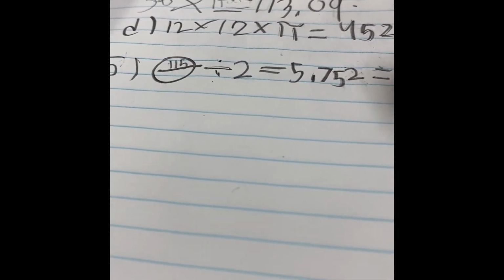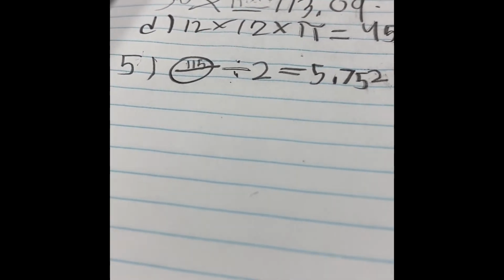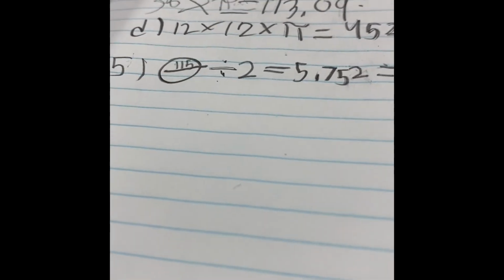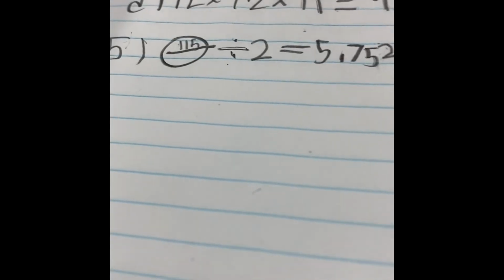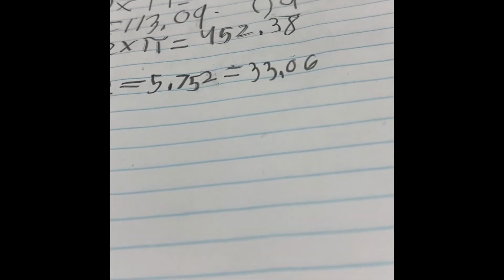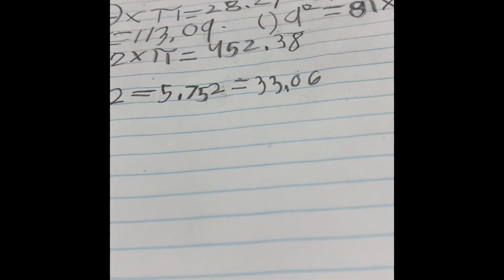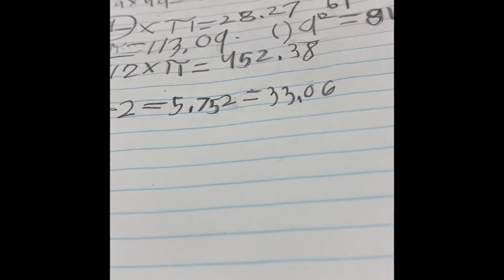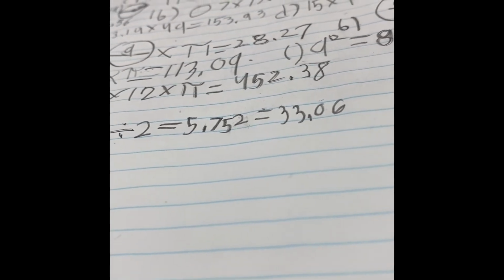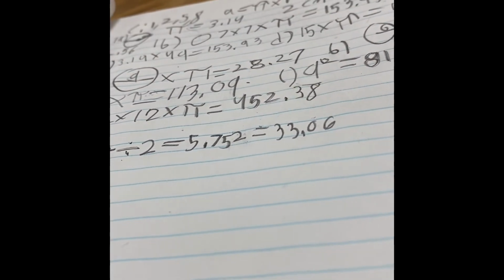33.06. Yes. 3.2. So it is 0.36. Okay, so now what do we do? 3.14, right? Okay, so let's think about it. We need to plug it into this formula. You just told me what the radius squared was. So what do we need to times our radius squared by?